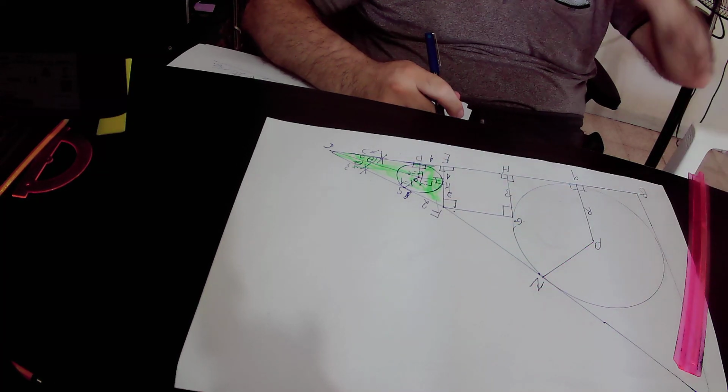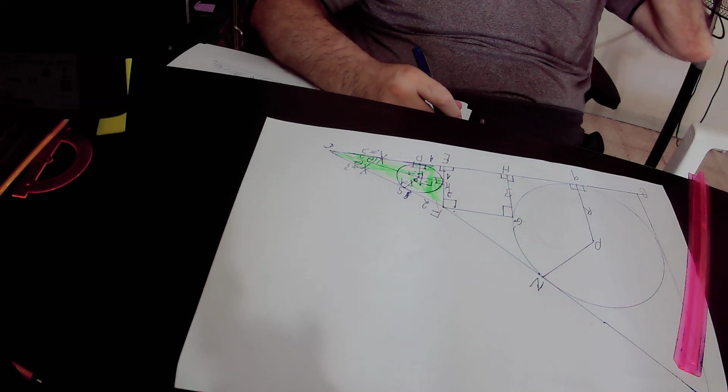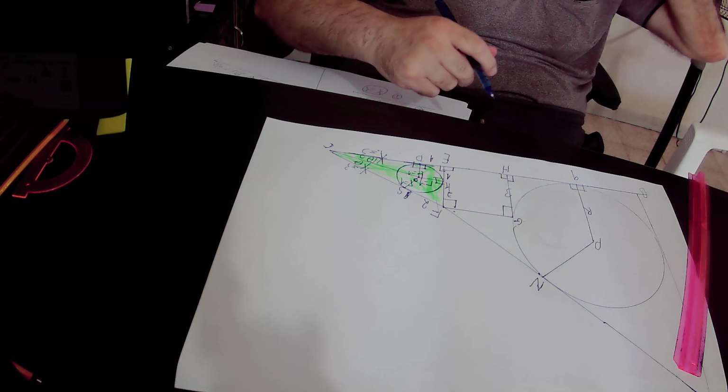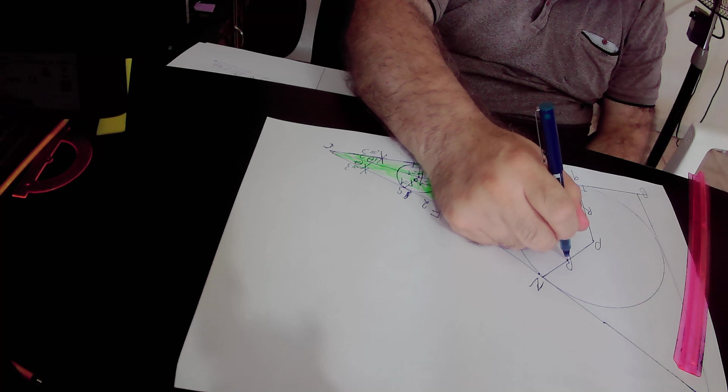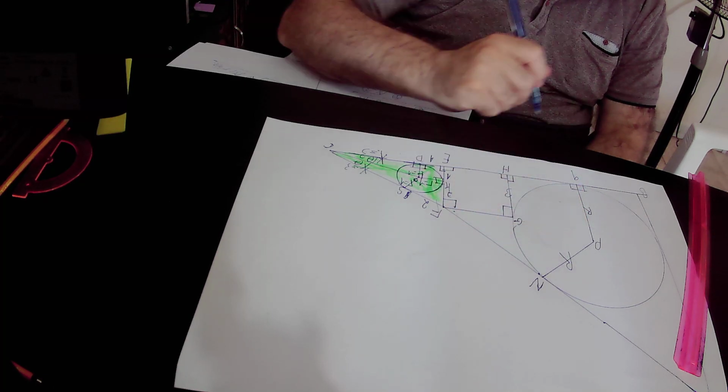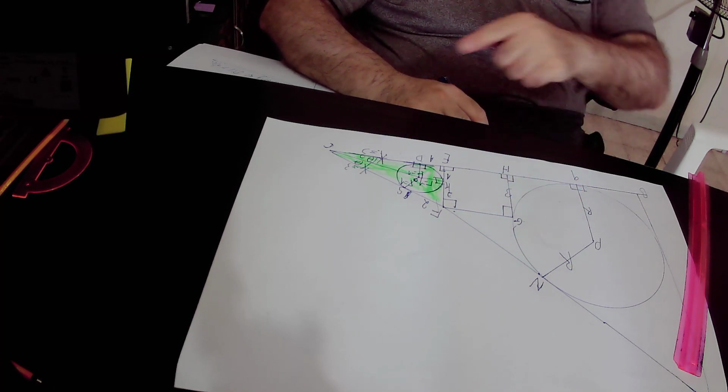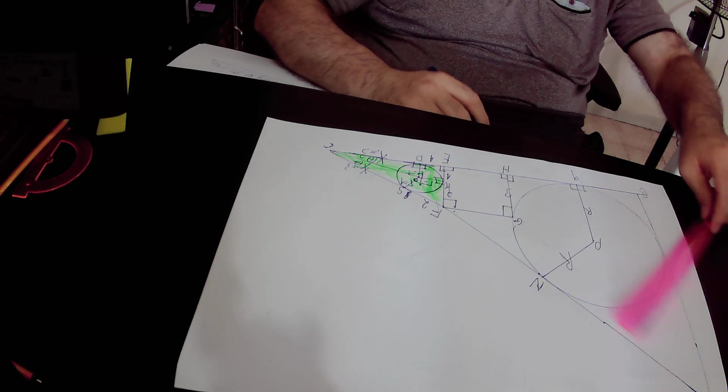So here, point P is the center of the circle, point N is the point of the circle itself, therefore PN is the radius of the circle that is equal to capital R. We join points C and P together by a straight line.